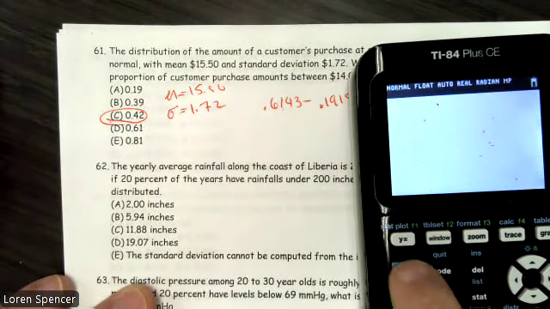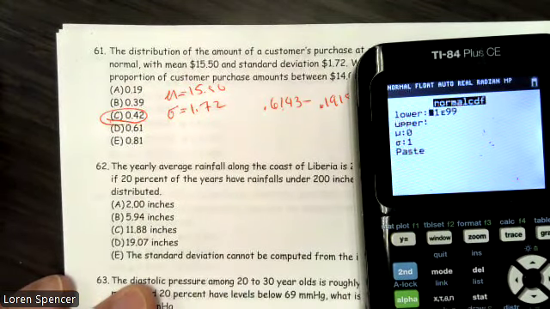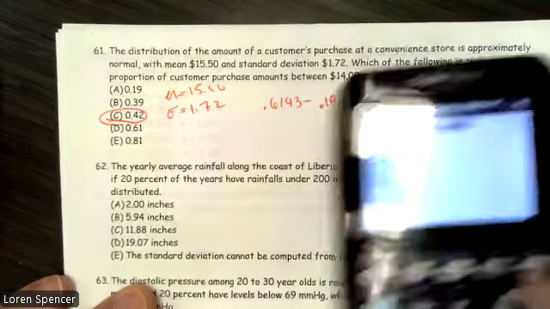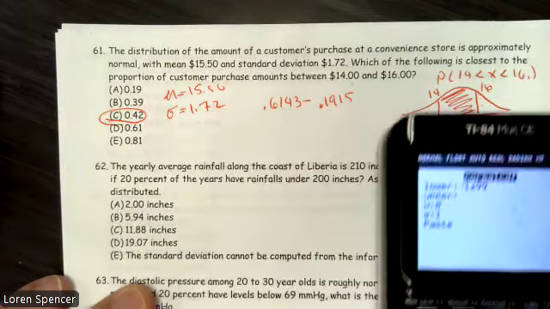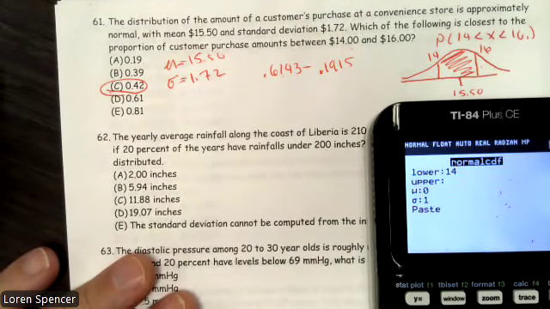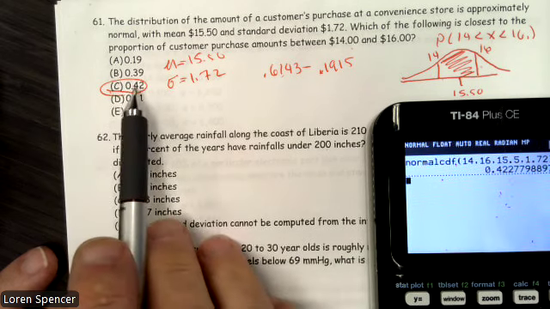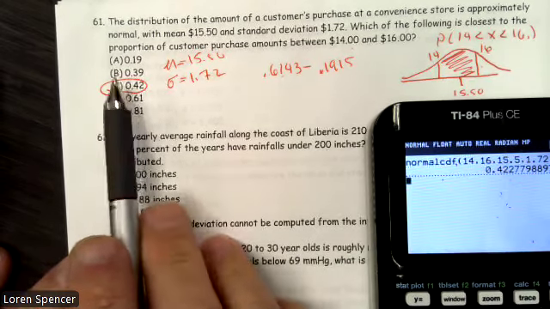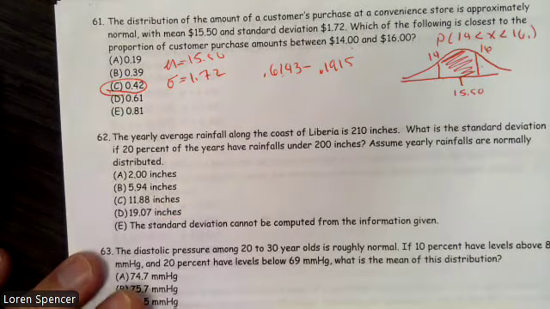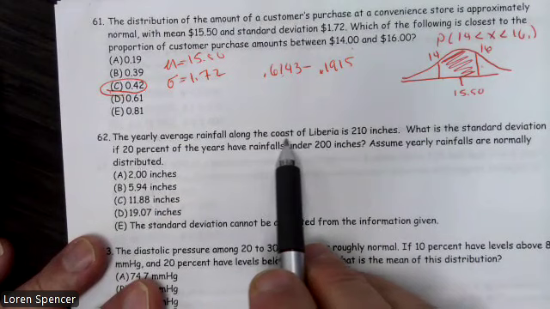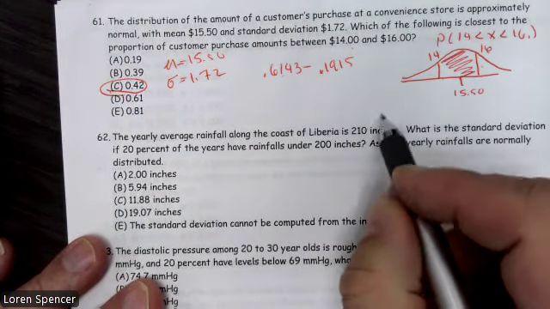Now, there's a shortcut to it. You could have gone second vars, normalcdf, and our lower bound was 14, upper bound is 16, mean of 15.5, and standard deviation of 1.72. This is much faster for this type of problem, but there's sometimes you can't do it this way, and the other way you can always do. So here we go, 0.42.